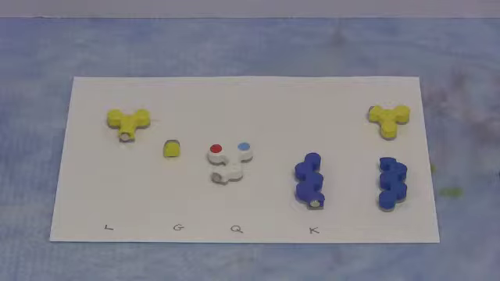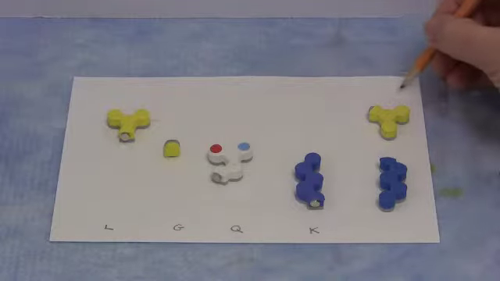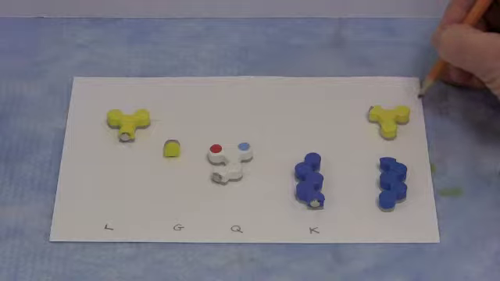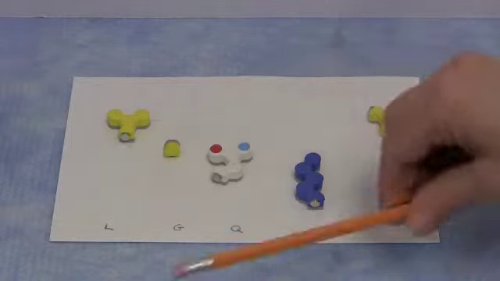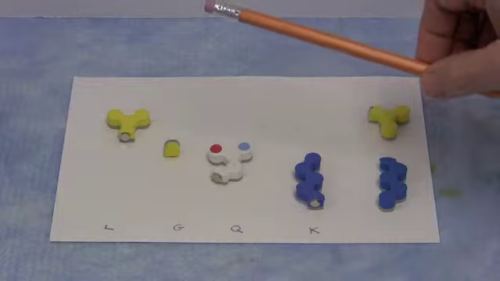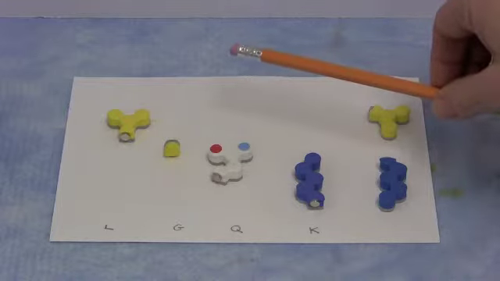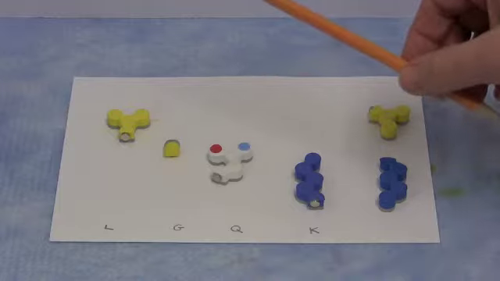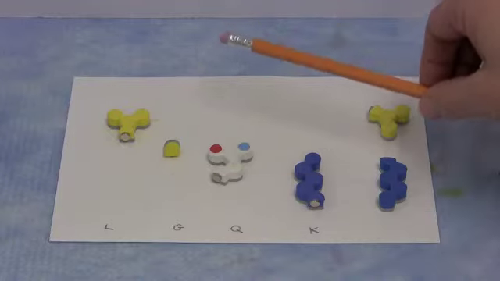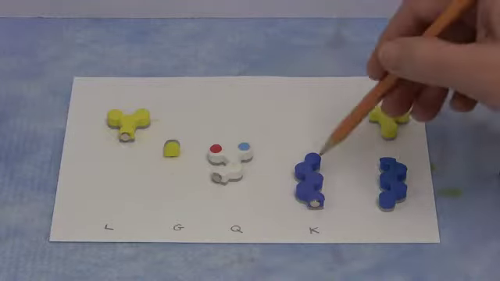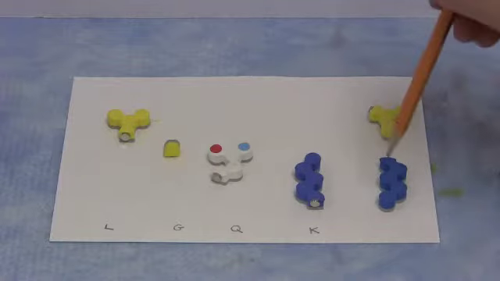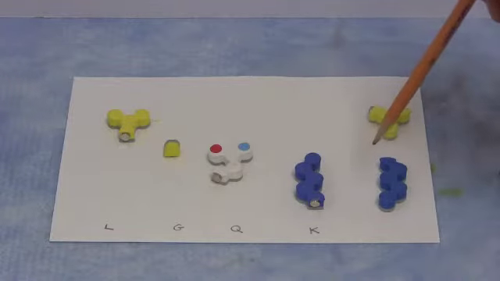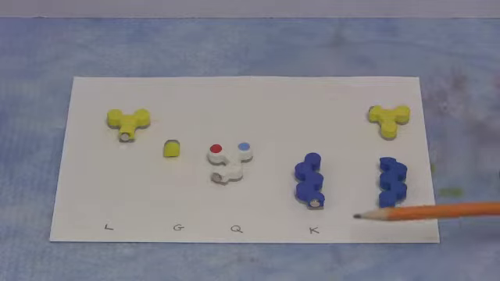When you're done with the chromatography, you're going to mark the solvent front with a pencil, and then you're going to dry the whole thing out and spray it with ninhydrin. As it stands, you can't see the amino acids, they're just clear colorless spots, but the reaction with ninhydrin will give you colored spots at the positions of the amino acids, so you'll be able to visualize where they are on the paper.